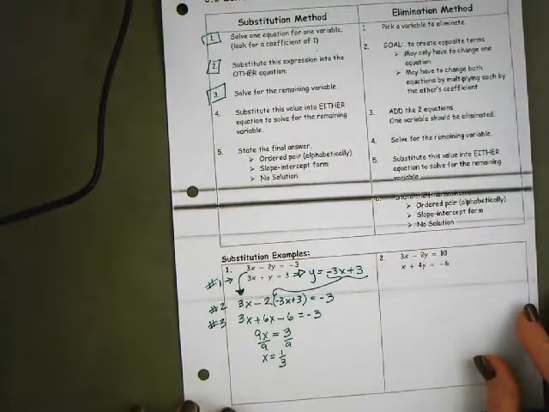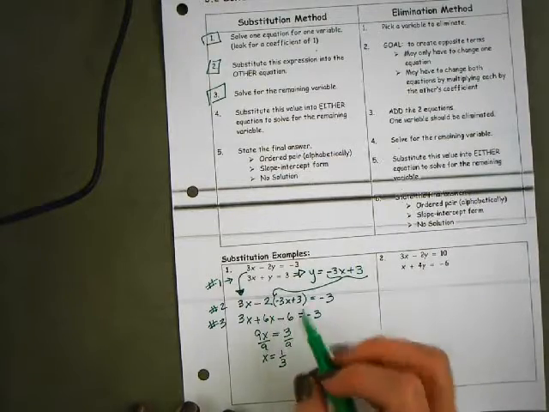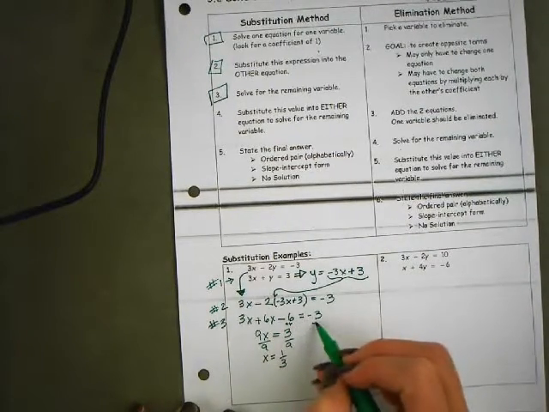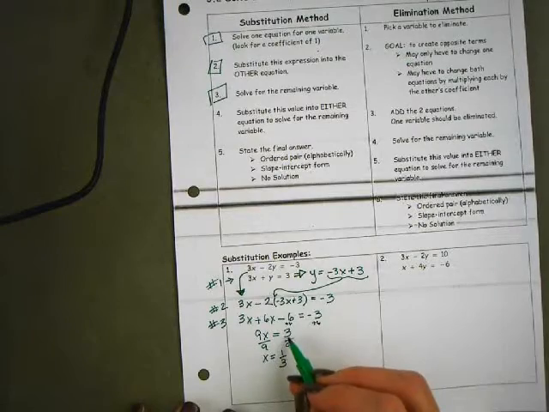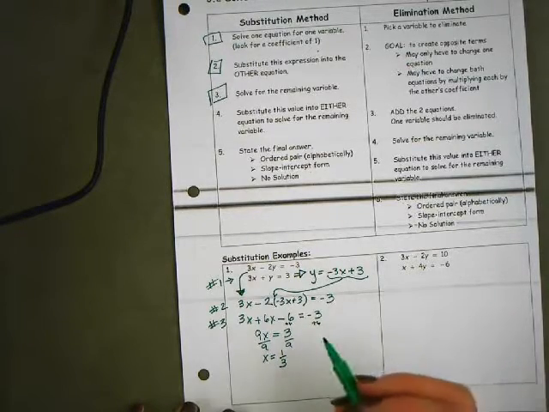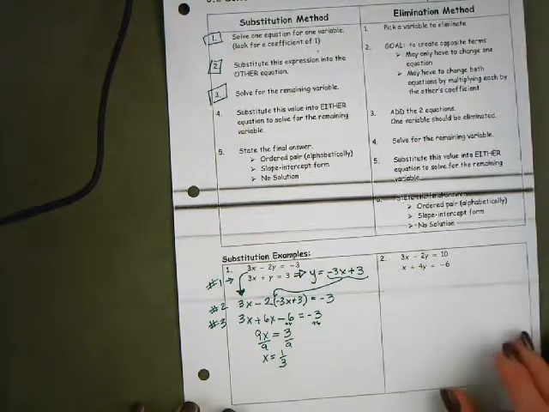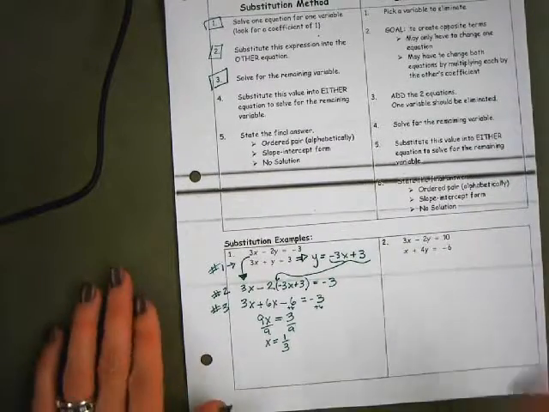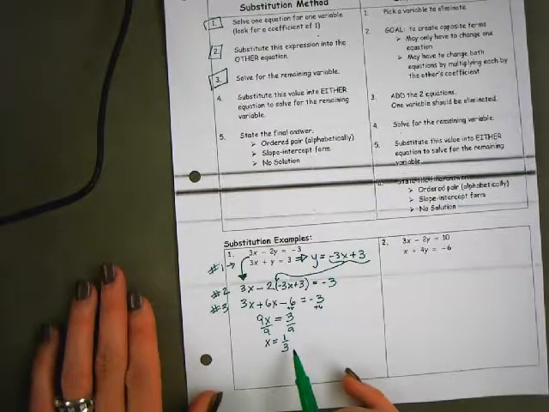Okay? So does the negative 6 have to go to the other side? It does. So I did a plus 6 here and I did a plus 6 here. And that became a positive 3. Okay? Questions so far?